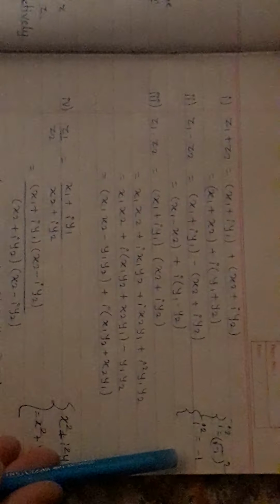As we know i is the root of minus 1, so i squared = -1, and therefore here the plus sign is replaced by minus, so we can write minus y1 y2. Again x1 x2, the last term minus y1 y2, plus the middle term i times (x1 y2 + x2 y1), and again we get a complex number, and therefore the product of two complex numbers is again a complex number.